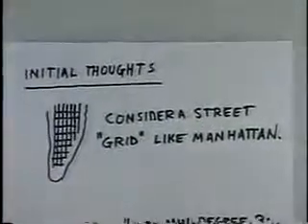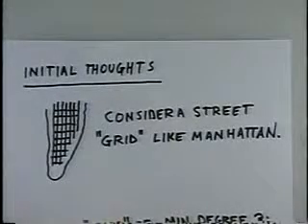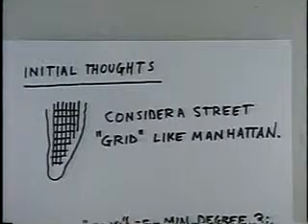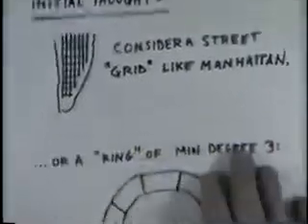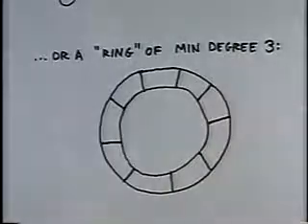And initially thinking about this, if you think about a series of intersections on a grid, like Manhattan, a four-way intersection would have a degree of 4. But if you bend it and think about the sides and the edges, every intersection has a degree of 3.